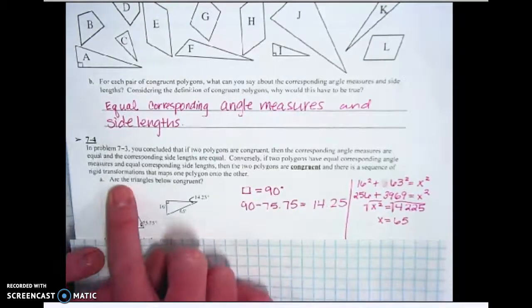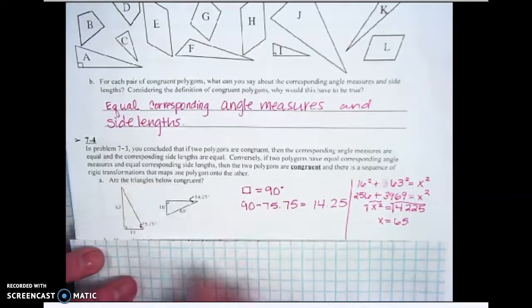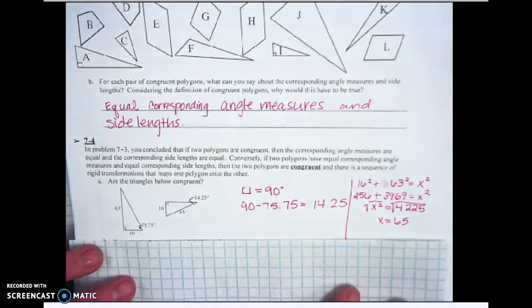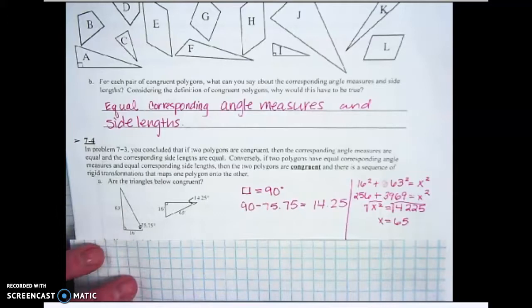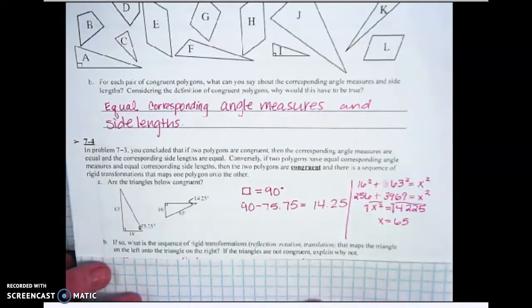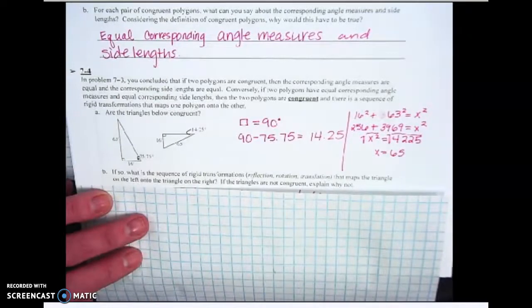So if you want to answer this question, are the triangles below congruent? The answer is yes. They are congruent. All three sides are congruent. All three angles are congruent. Okay? If so, what is the sequence of rigid transformations, reflection, rotation, or translation, that maps the triangle on the left onto the triangle on the right?